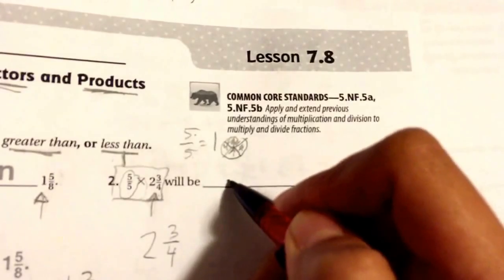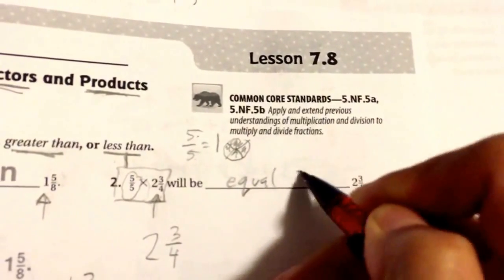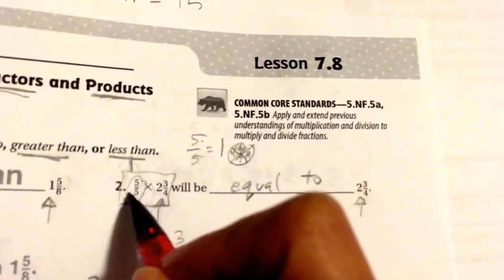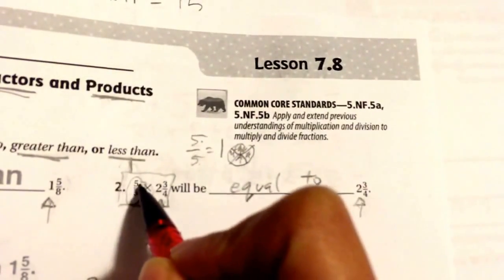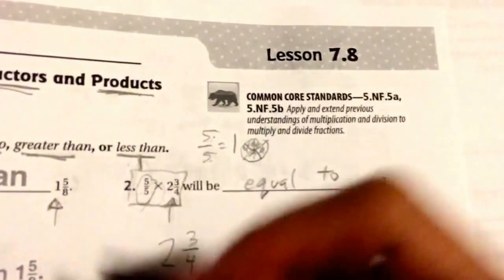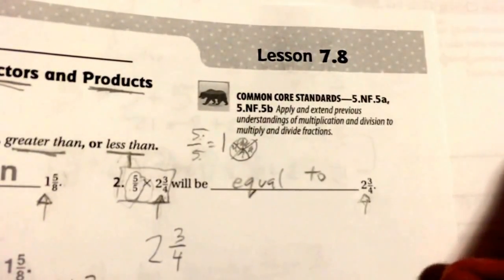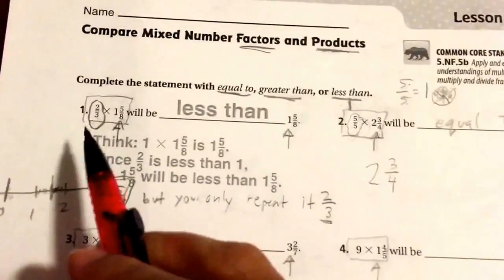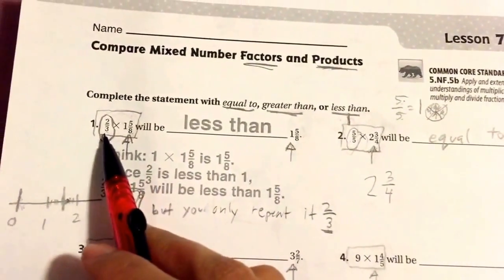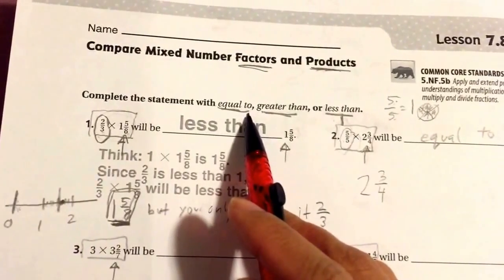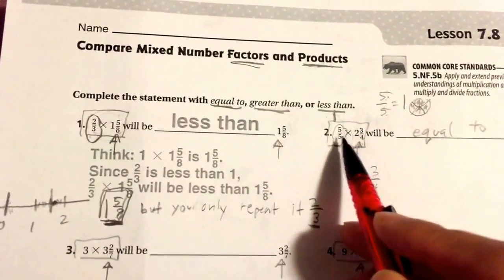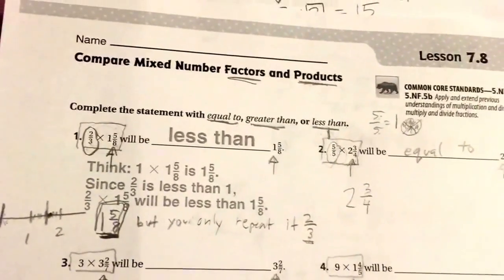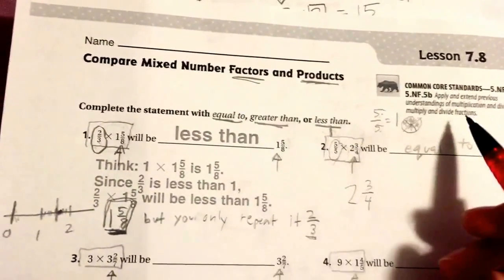2 and 3/4 will be equal to 2 and 3/4. Anytime you multiply by the number 1, or something that's equivalent to 1, such as 5/5, it's going to be the same number. I hope you're seeing a pattern here. If the number you're repeating is less than 1, your product will be less than 1. If the amount of times you're repeating it is 1, it equals 1.